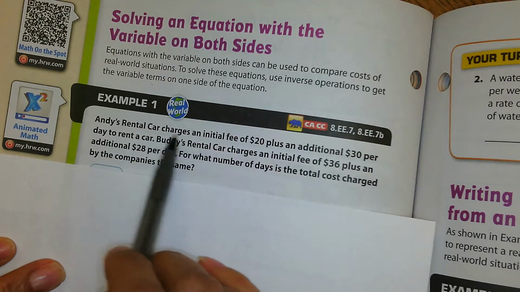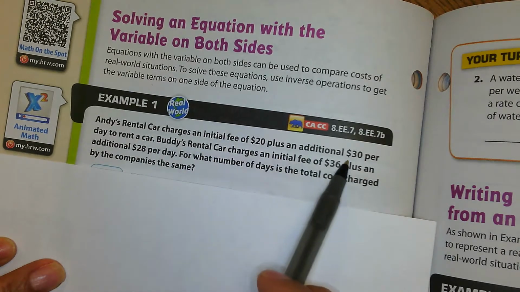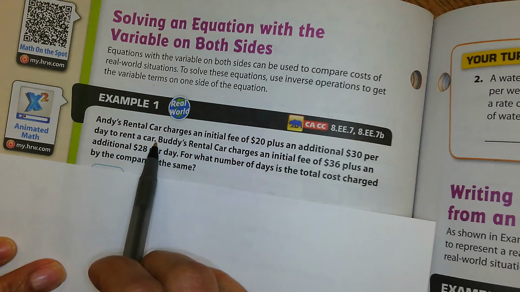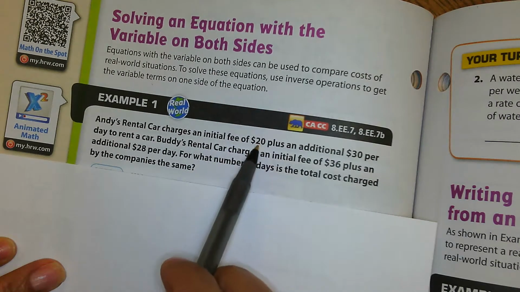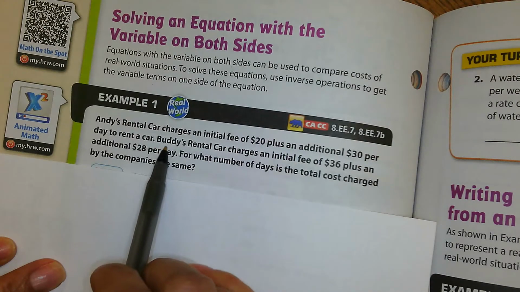Andy's rental car charges an initial fee of $28 plus an additional $30 per day to rent a car. This reminded me of the y equals mx plus b. Which one is the rate and which one is the flat fee? See, the initial, that's my y-intercept. This is my slope. Now I get it. Now I know how to do it.